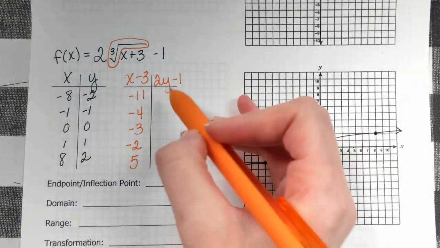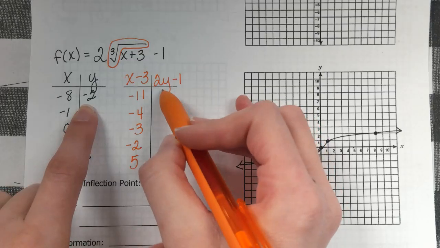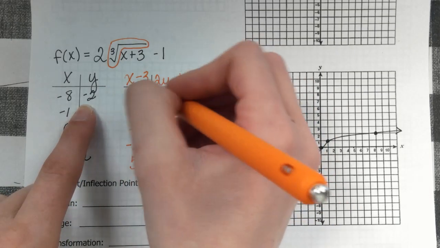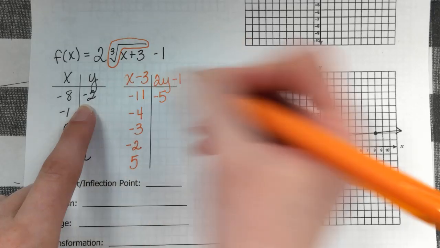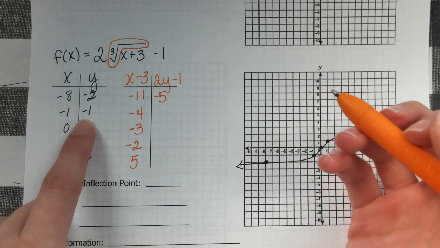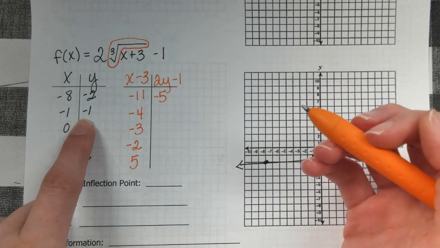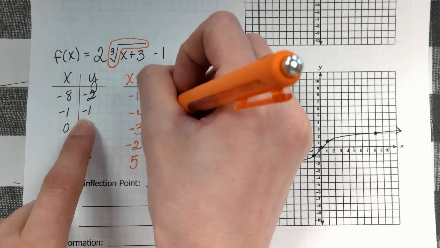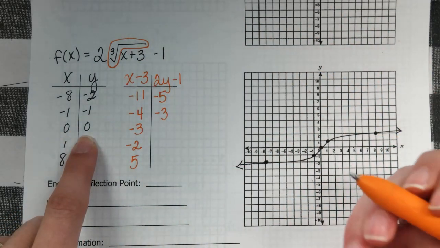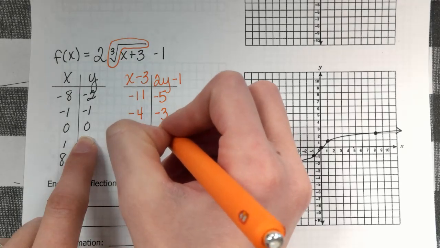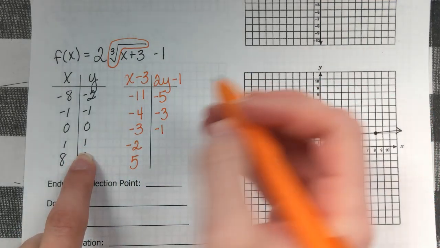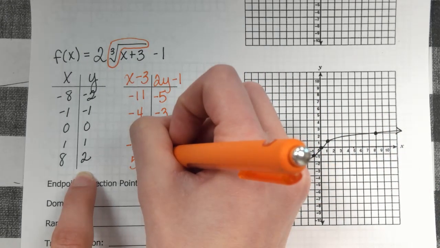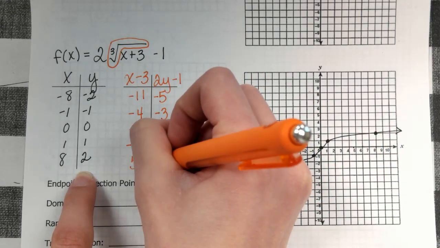Okay, and then 2y minus 1, I take negative 2, multiply it by 2, and negative 4 minus 1 gives you negative 5. And then negative 1 times 2 gives you negative 2 minus 1, -3. And then 0 times 2 minus 1, -1. 1 times 2 minus 1, 1. And 2 times 2 minus 1, 3.